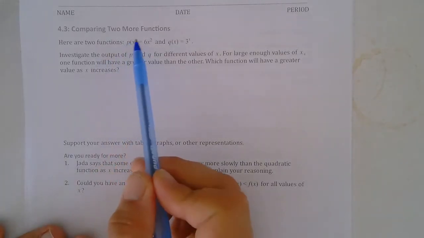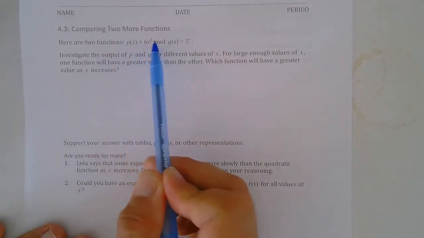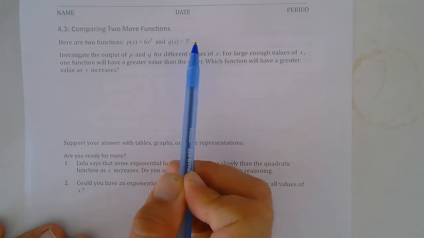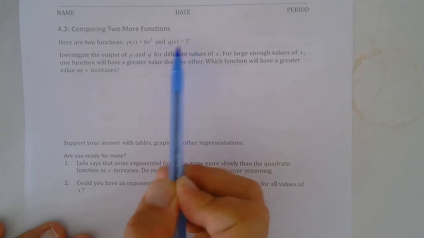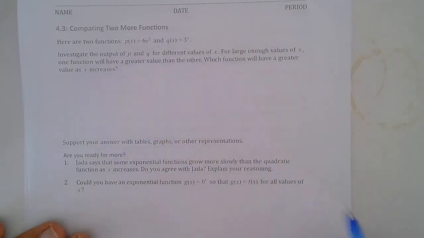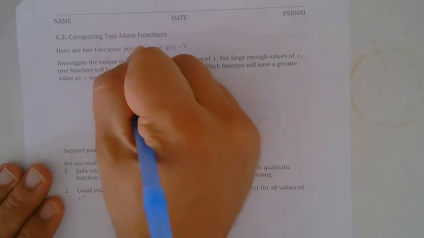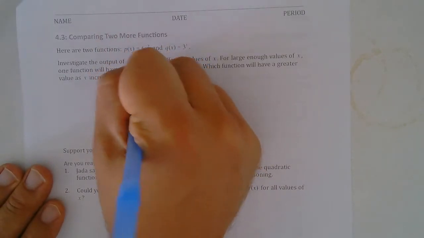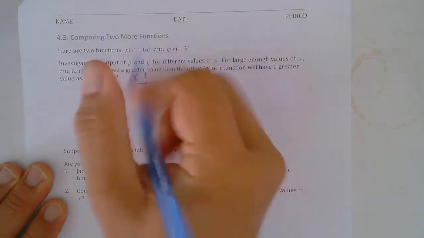So now here are two functions. P of x is 6x squared, and q of x is 3 to the x. We're going to look at the output values for different inputs and see which function is going to grow faster.